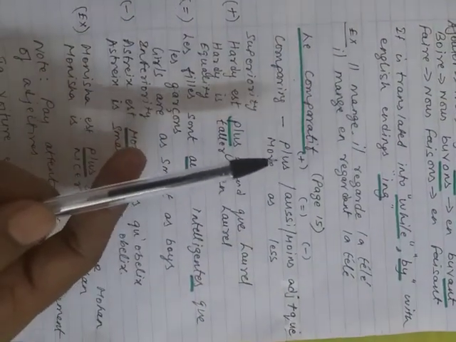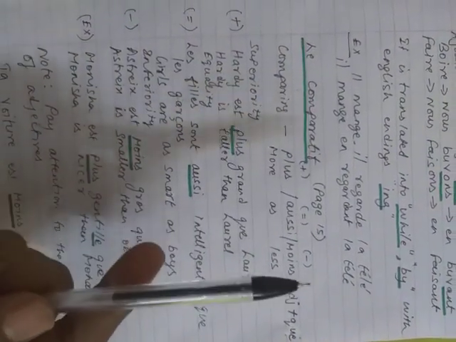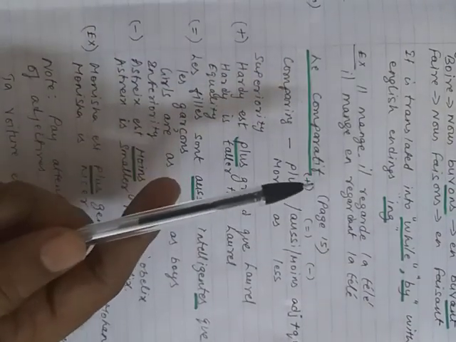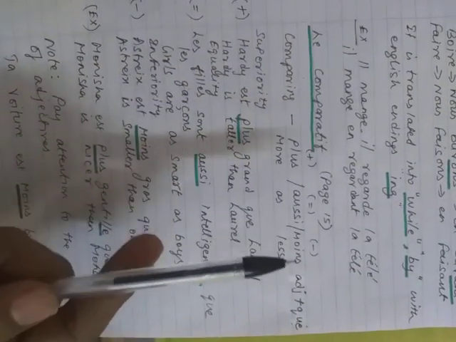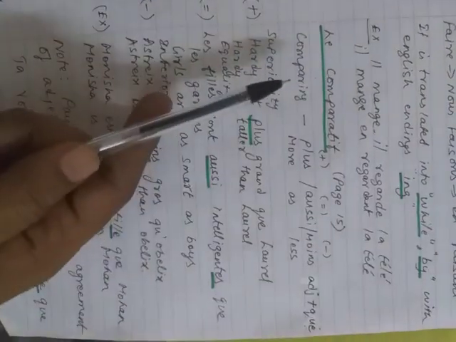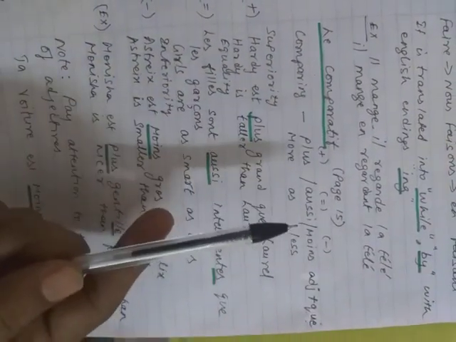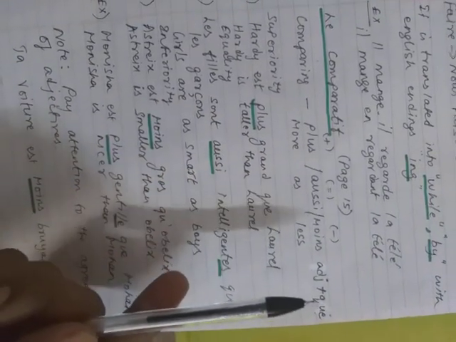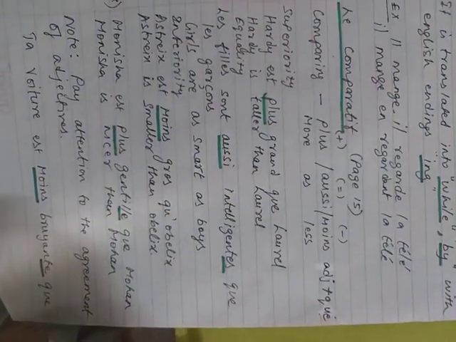Comparative, comparing two things. Plus, aussi, moins, represented by the symbols plus, equal, minus. Then comes the adjective, then que, then the complement. First the subject will come. You have to use the degrees of comparison, then the adjective, then que. Last, you have to use the complement.